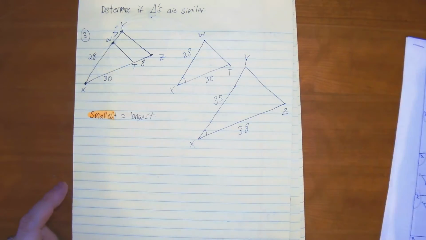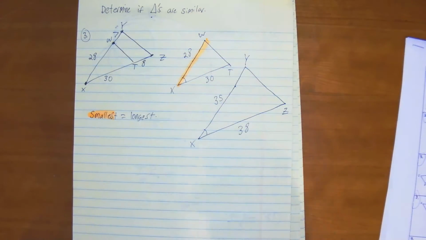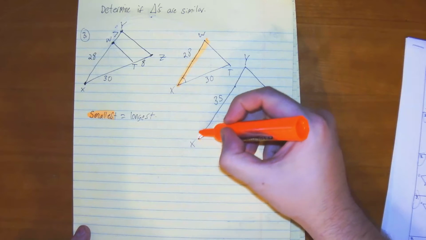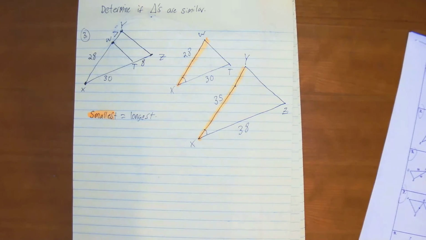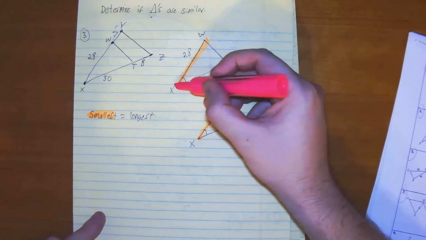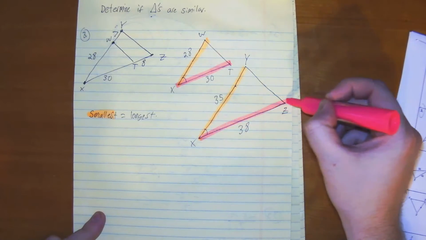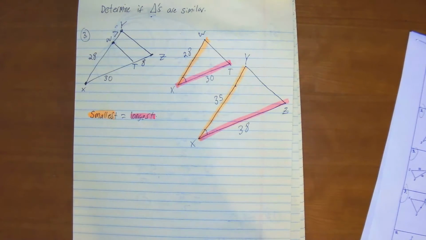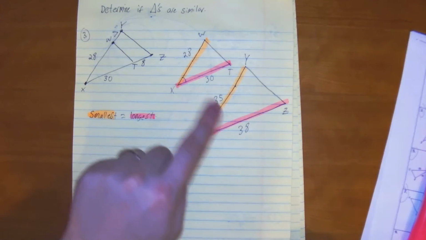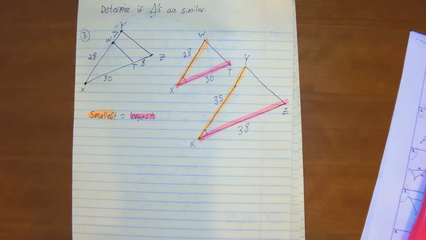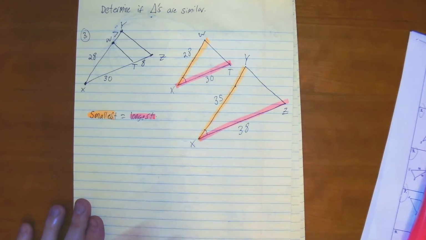So the smallest here on this triangle is 28, so XW. Here, the smallest would be XY. So we're going to create a ratio using those. Next, we're going to create a ratio between the longest, which is XT, and XZ, which is the longest. Just like the last problem, we're going to go left to right. And if you're still confused about what's going on, we're just using the same triangles, but we just broke them out over here.